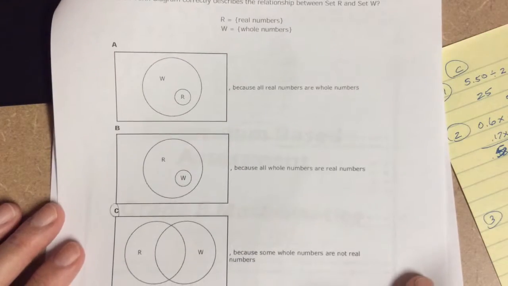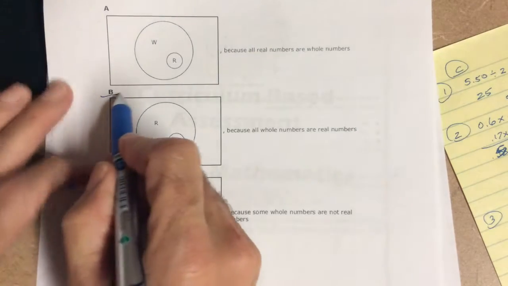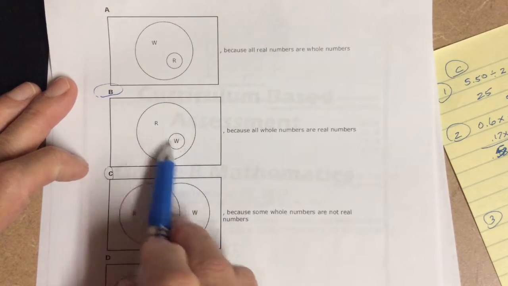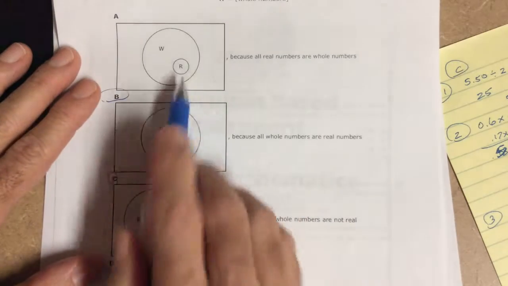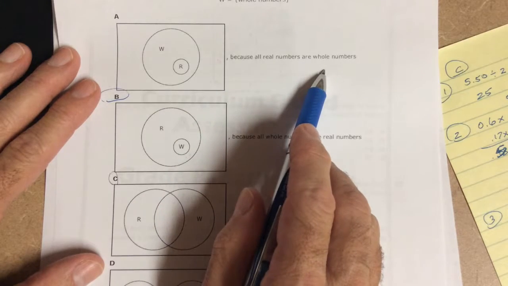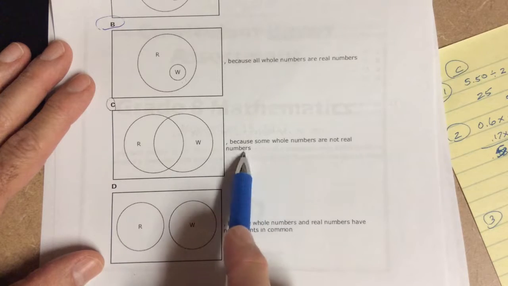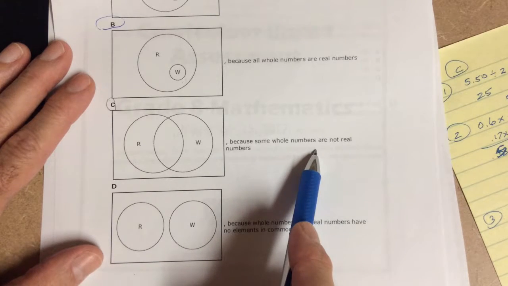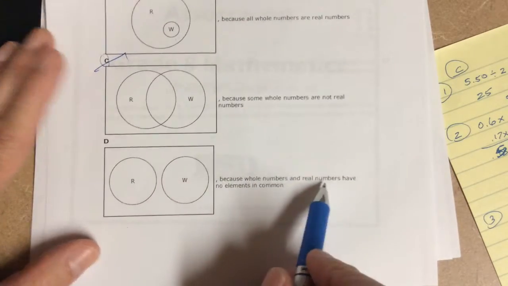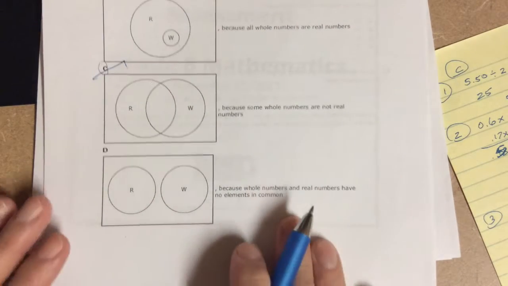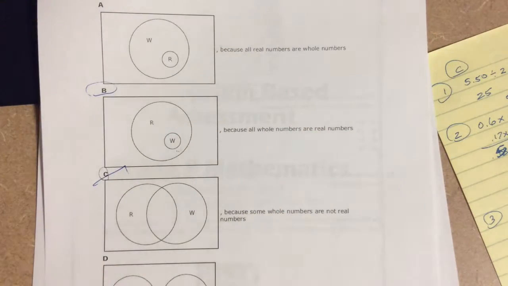11 should be one everybody should get. All whole numbers are real numbers, which means the whole numbers should fit inside of the real number set. A is wrong because all real numbers are whole numbers. Not correct. Does this look right? Some whole numbers are not real numbers? How could that be true? And the last one, they have nothing in common? Guys, we talked about this the start of the year, this year and last year. All whole numbers are real numbers.